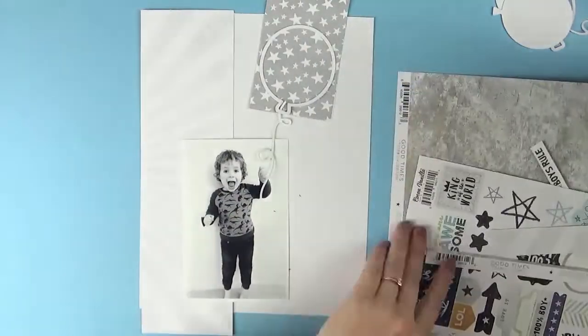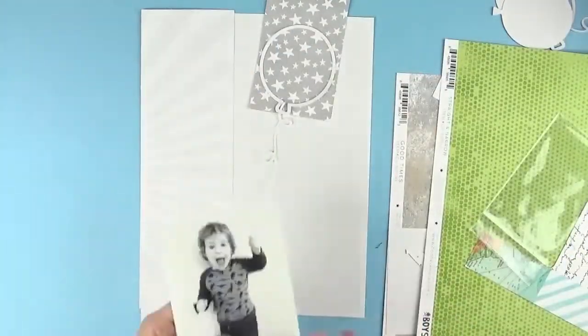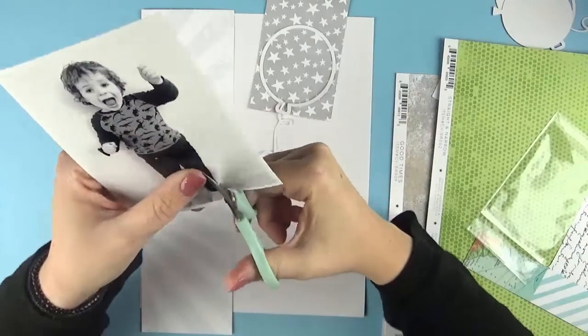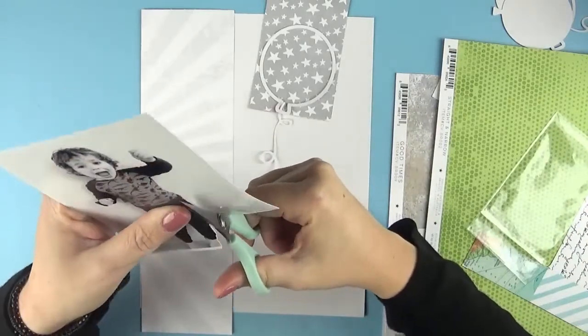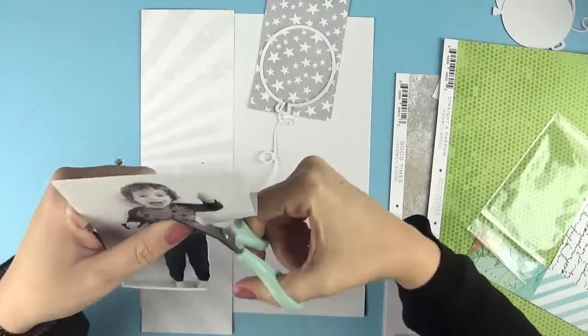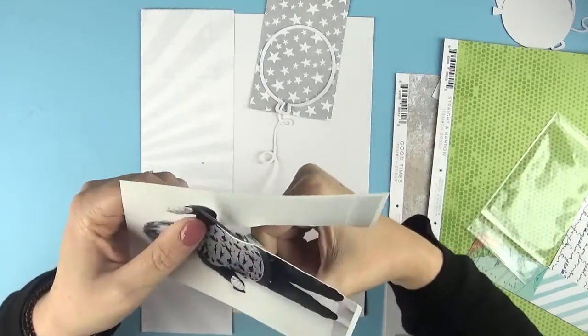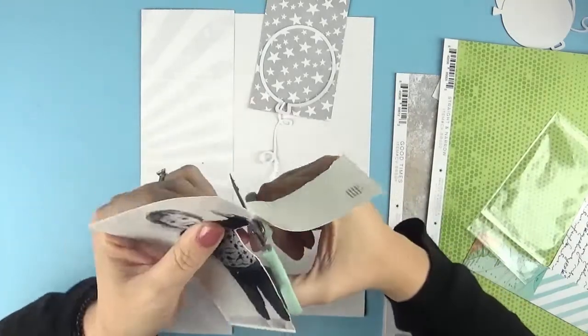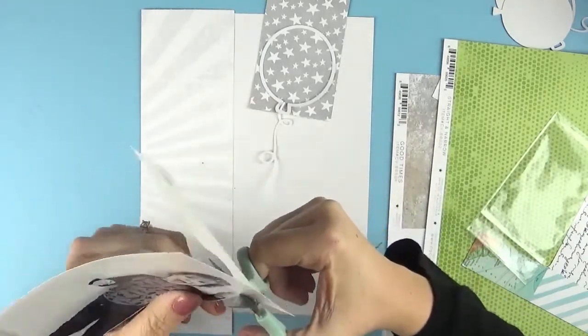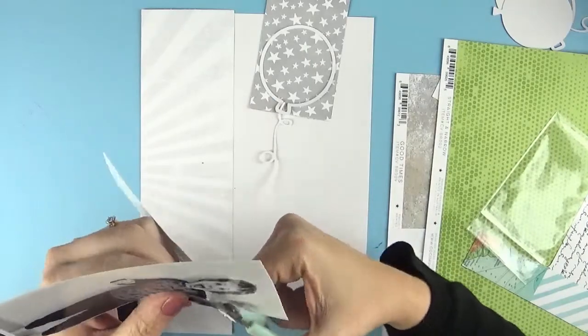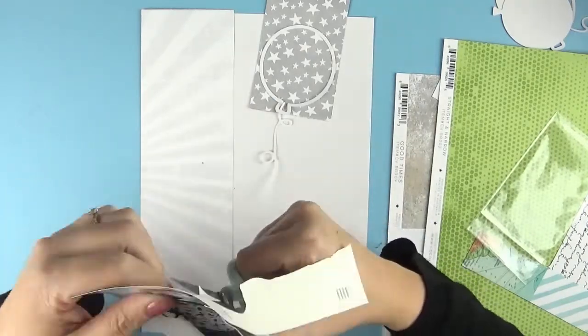And then on one of the inserts, or leftover pieces that I cut from another layout, I found that cute little star design, and I thought birthdays and stars, yep, that will work for going inside the balloon. So I grabbed that and sectioned that out.